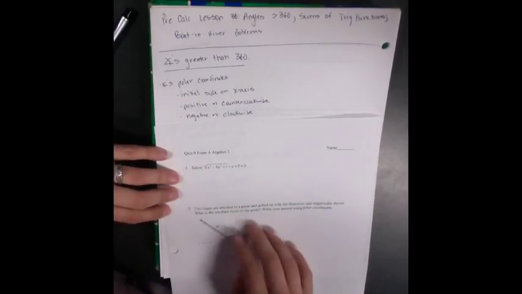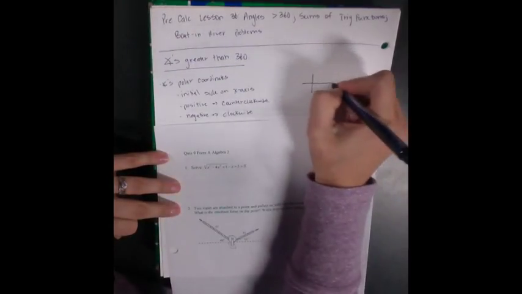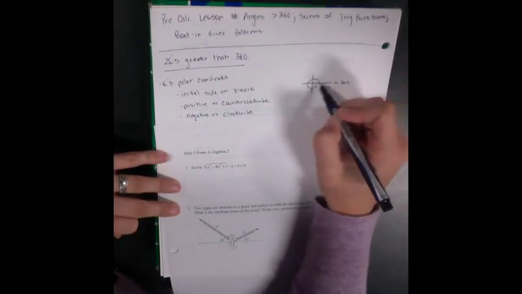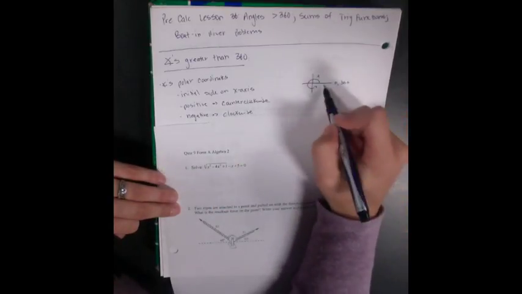We will look at the angles in their polar coordinates, the initial side on the x-axis, meaning that we always start over here at 0 and we go around. Positive, we go counterclockwise, a nice little reminder. Negative, we go clockwise. Okay.